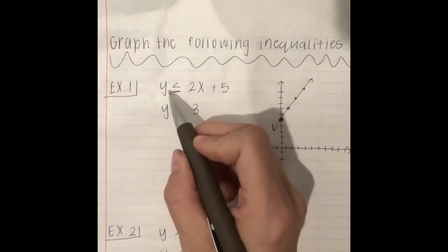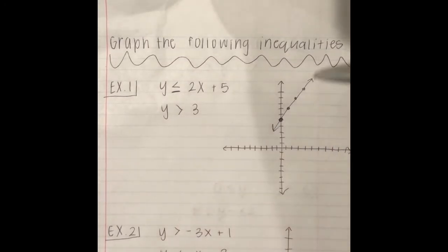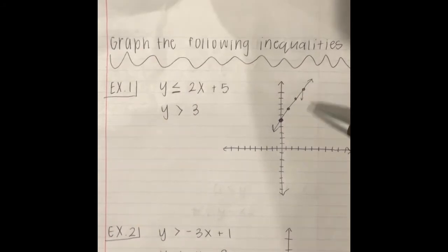Okay, and then it's everything that's less. Why is everything less than this line? Okay, so we're shading lower. Think less than. If you take a point on that line and you draw your arrow down, that's where you're shading for less than. Okay, let's do it.